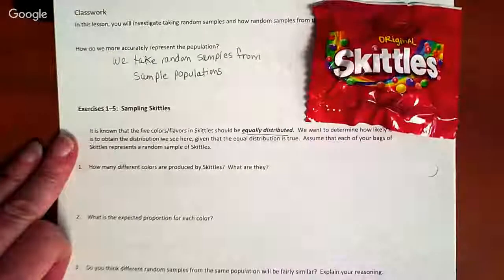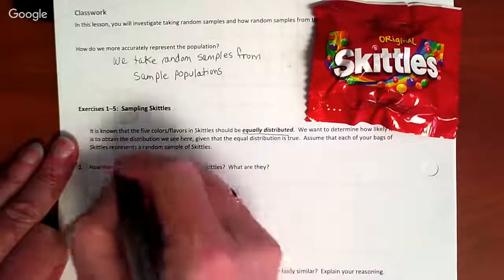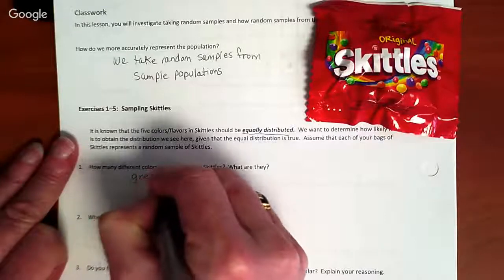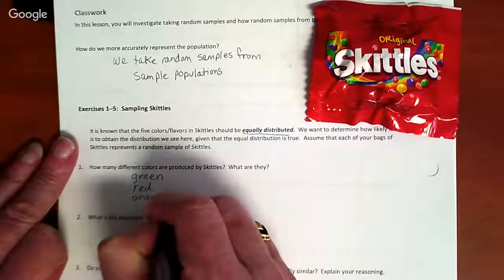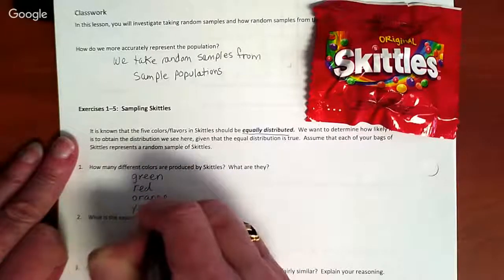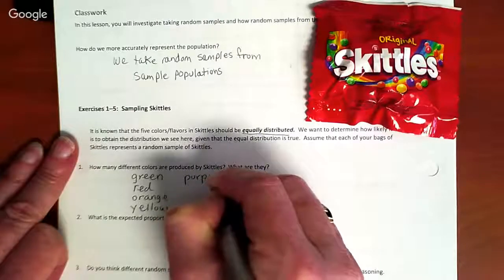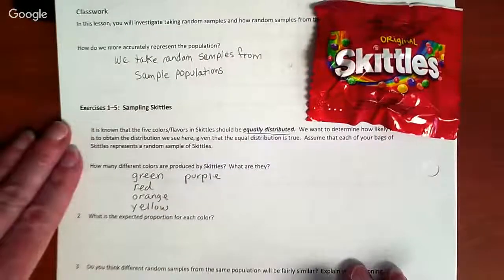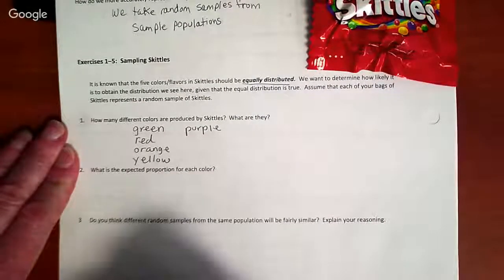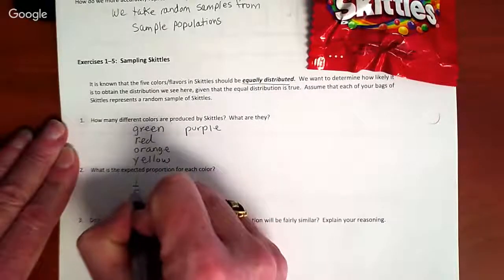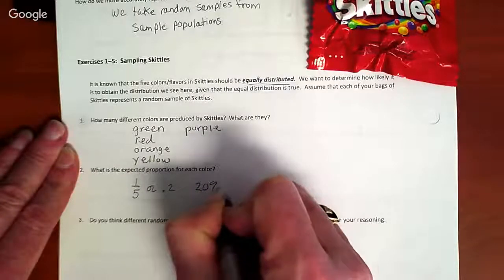Okay, and what we would do is, first of all, how many different colors are produced by Skittles? What are they? Well, they're green, red, orange, yellow, and purple. Okay, it says, what is the expected proportion for each color? Well, 1/5, or 0.2, which is 20% of each color.